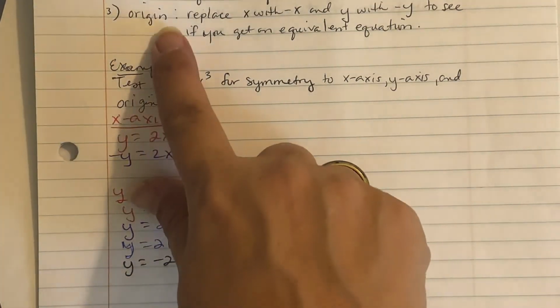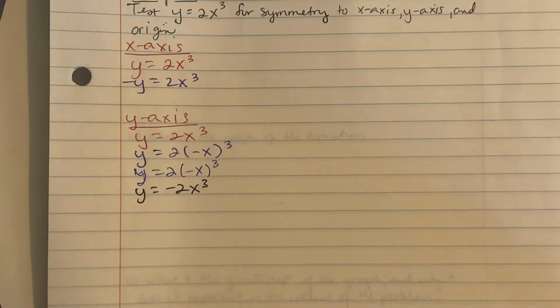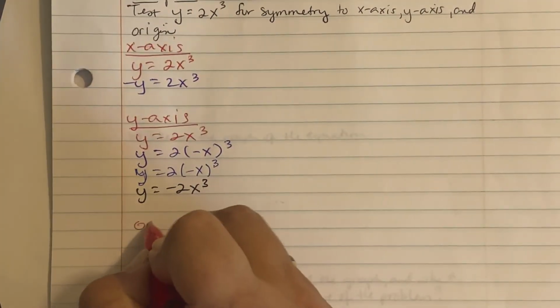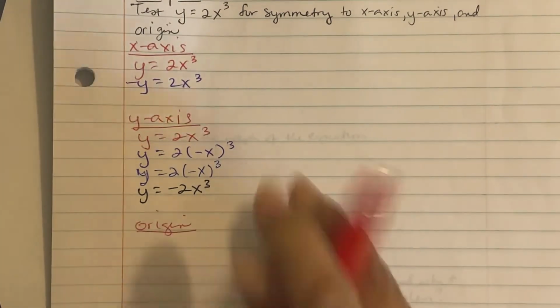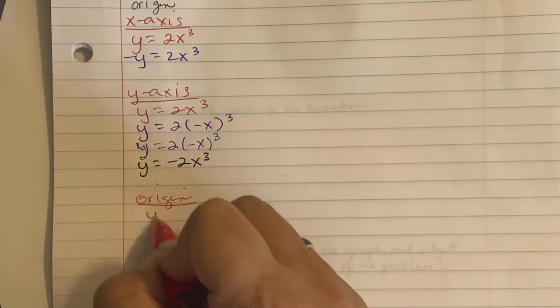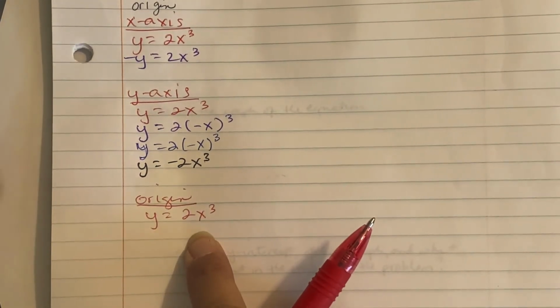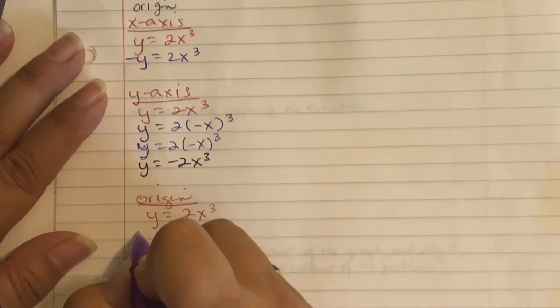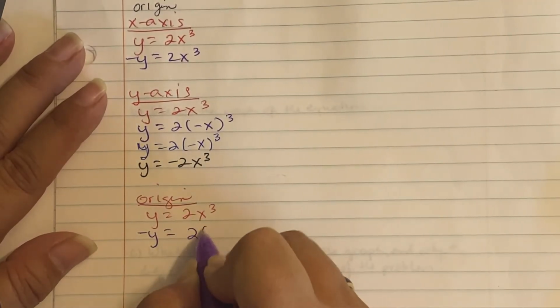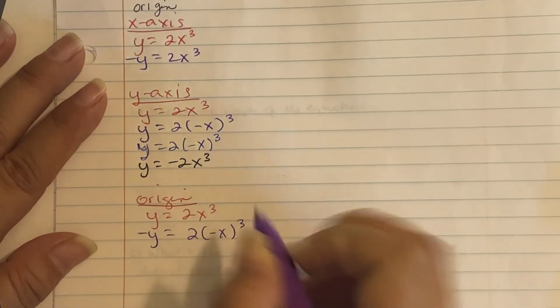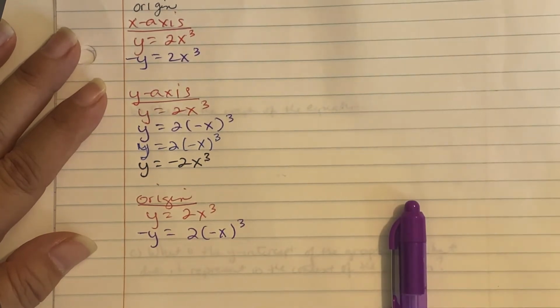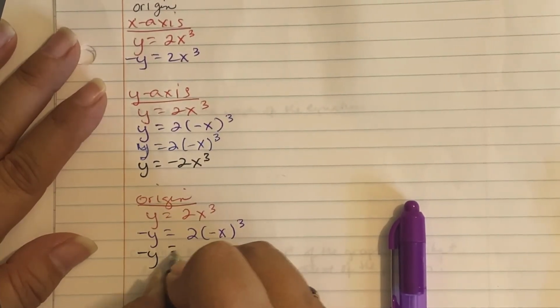So now they want us to try it with respect to the origin. Respect to the origin says you're going to take your original equation and replace y and x. So I'm going to write it as negative y equals 2 with negative x in parentheses cubed. We are still negative y.